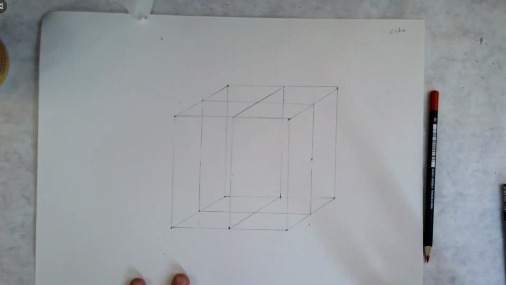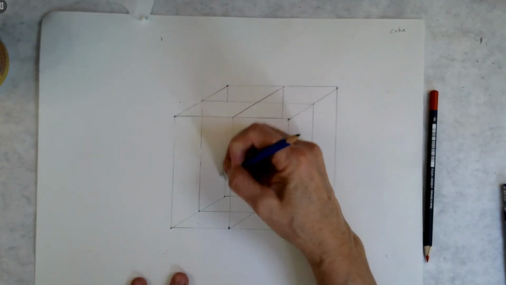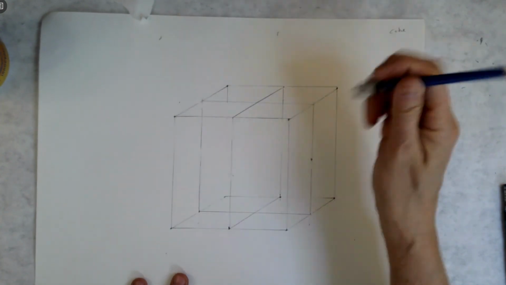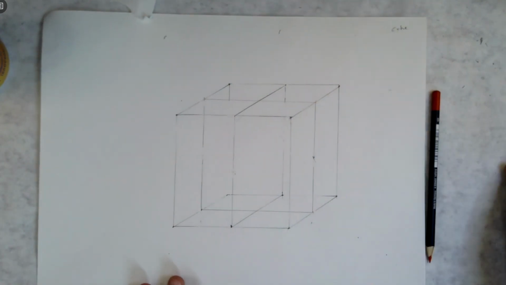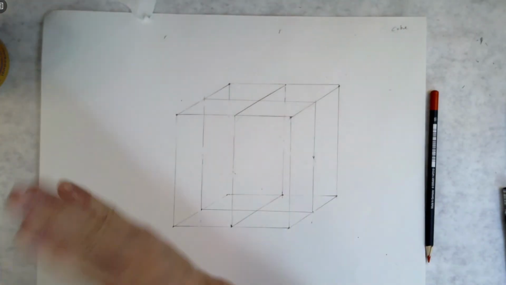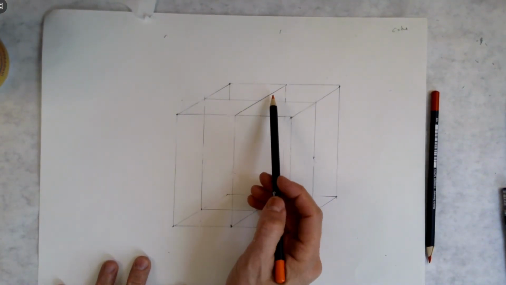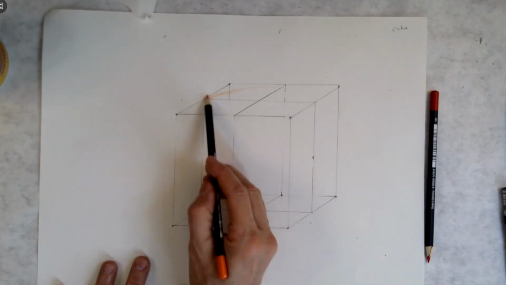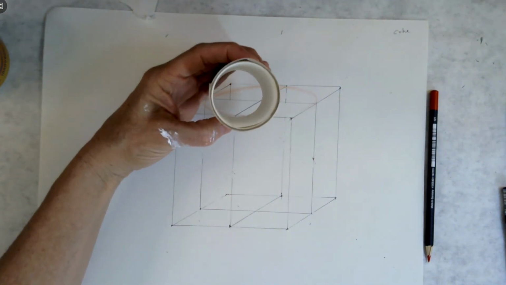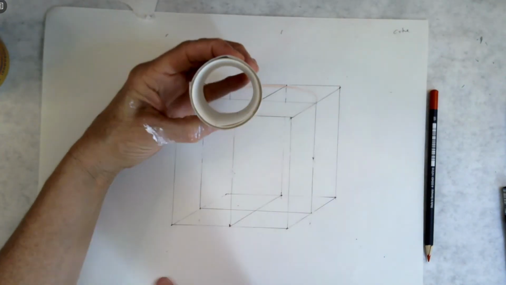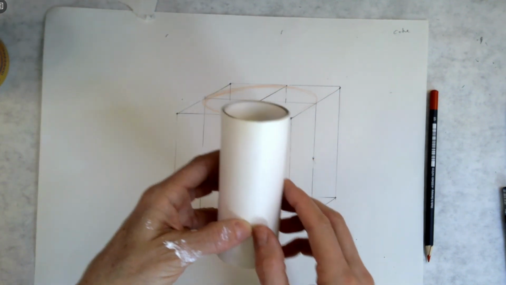So now you're looking at the cross section. I'm going to lighten up that back corner just a little bit. So now you're looking at a cube that is split in half both ways. Now remember, a cylinder is round. So here's an example. When you're looking at a cylinder straight on, you see a circle. In perspective, that circle becomes an ellipse.